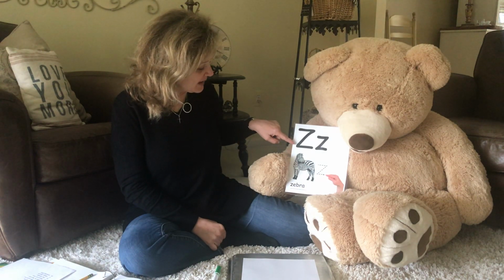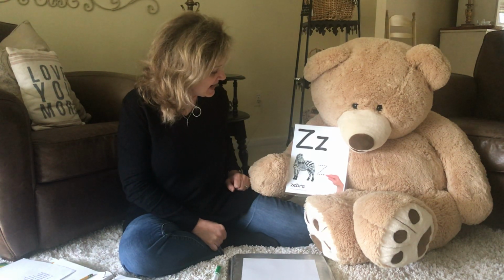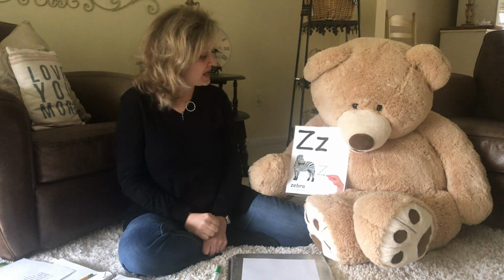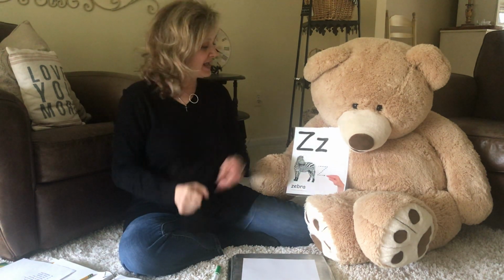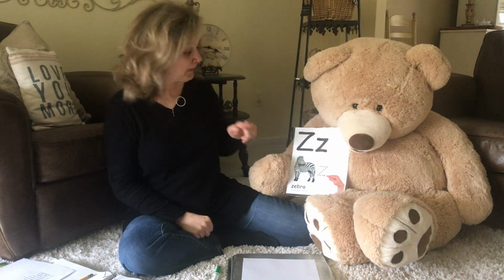So we are going to talk about the letter Z. And Z, when we do our finger spelling, is actually just making the letter Z. And that is our finger spelling of our letter Z. And where do we start our letters? At the top, top, top. Not on the bottom, not in the middle. Where do we start our letters? At the top, top, top.